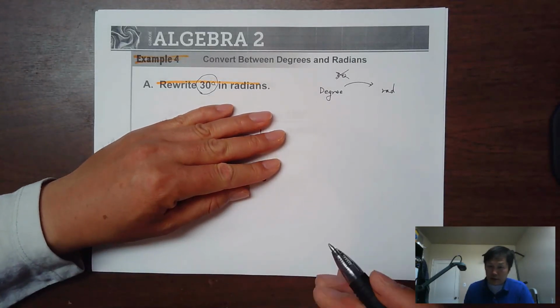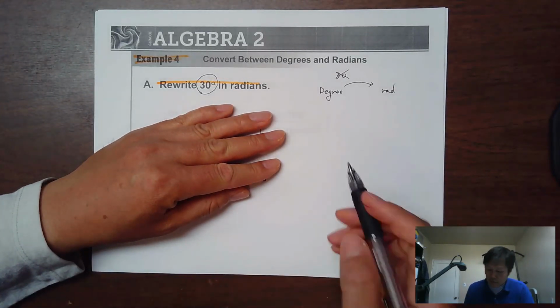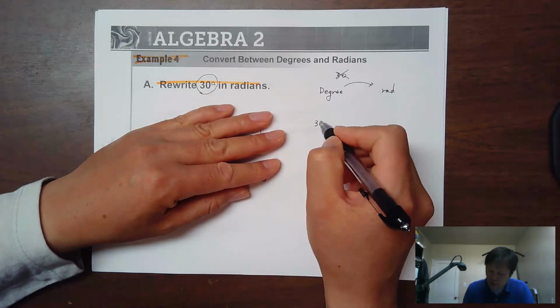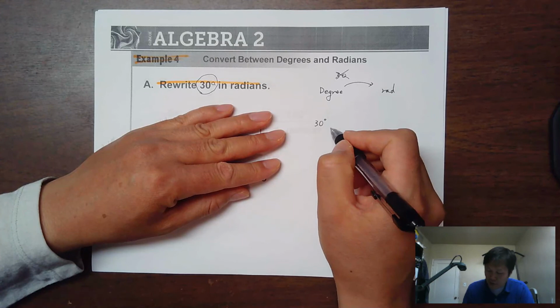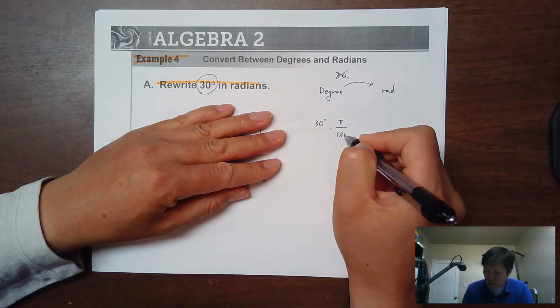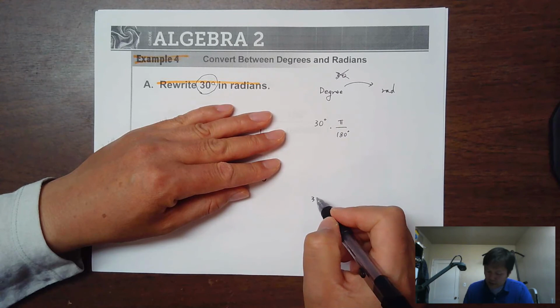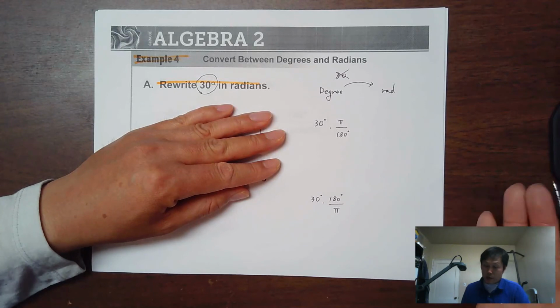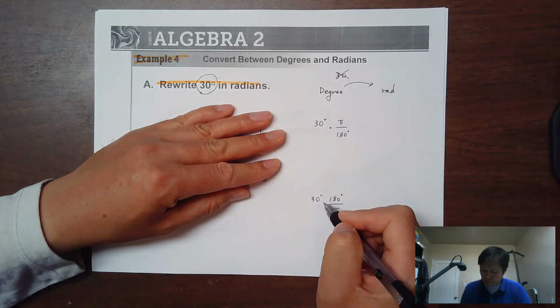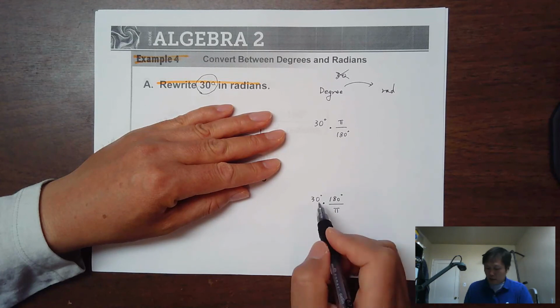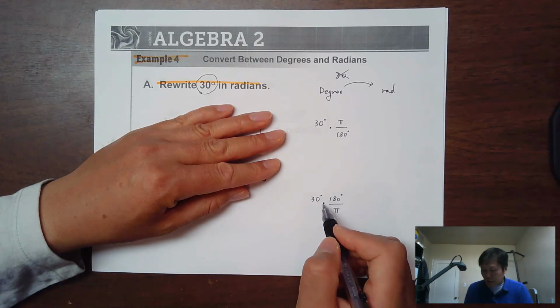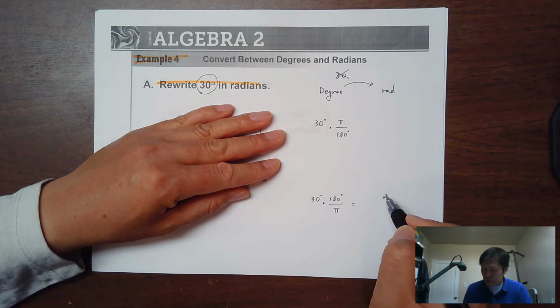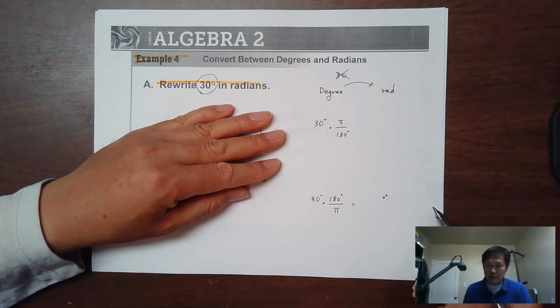One way you can do is memorize it, or you can try both. You're starting with 30 degrees, multiplying by pi over 180 degrees, that's one option, versus 30 degrees multiplying by 180 degrees over pi. If you haven't memorized which one is the correct move, you can try both. Look at the unit. Degree times degree will make degree square as a unit. Degree square, I've never seen any unit like that. That's not what you want.